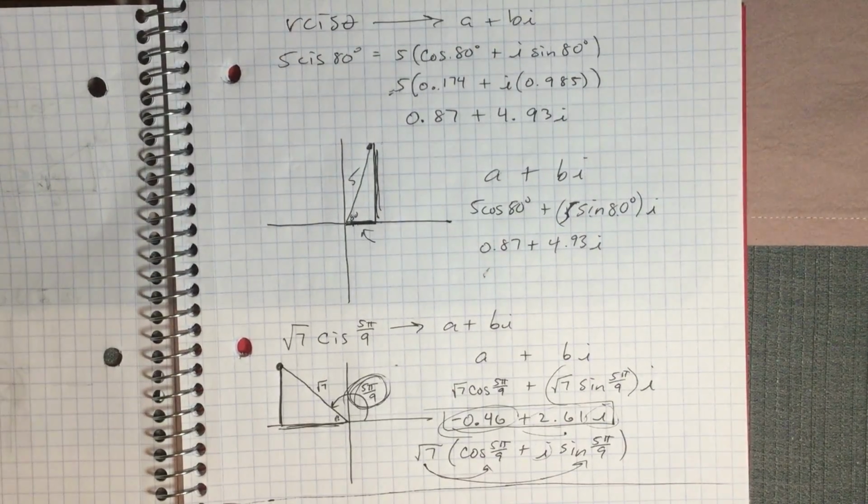So I hope that helps if you're having trouble converting between polar form and standard form.